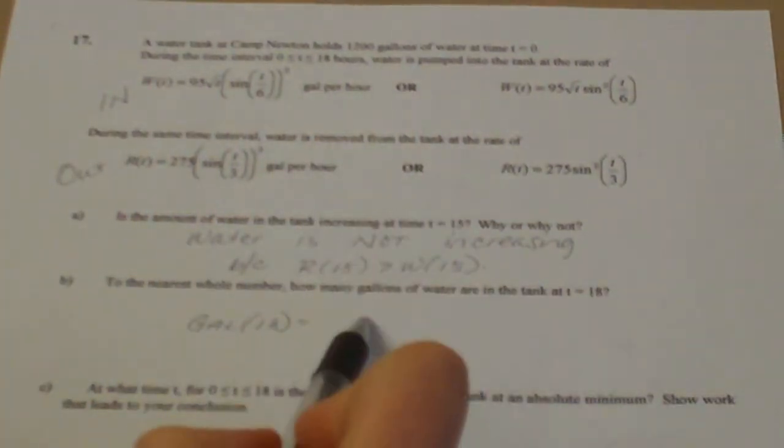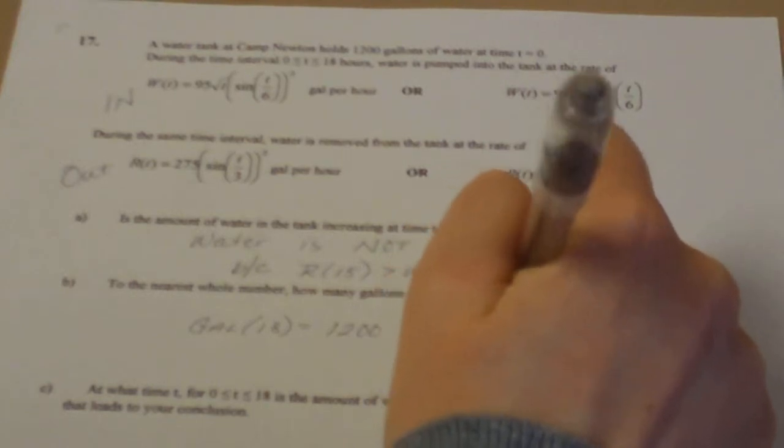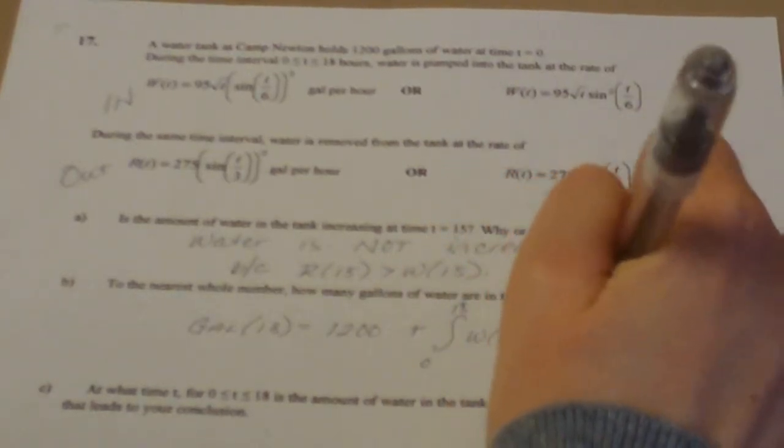Part B, to the nearest whole number, how many gallons of water are in the tank after 18 hours? Go ahead, pause the video, and see if you can come up with an answer. What I'm looking at is how many gallons are in the tank after 18 hours. I have to think about how much water was in the tank to begin with, which we know was 1,200. Plus, since I want to know how many gallons are in the tank now, I need to add up, which is integrate, from 0 to 18. I'm adding up all the water going into the tank, and I'm subtracting all the water coming out of the tank. So here's my work that I'm going to show.